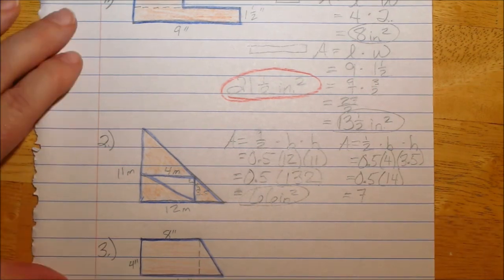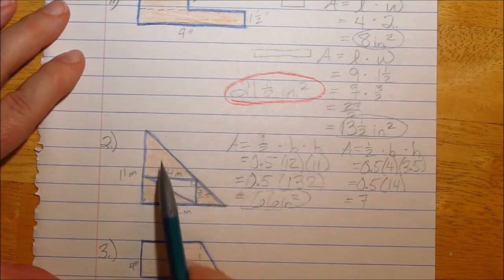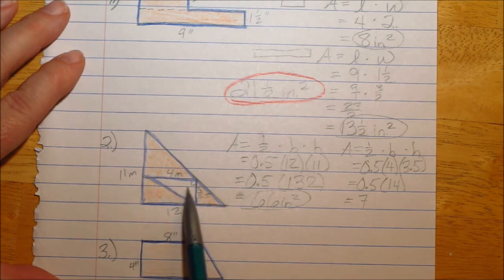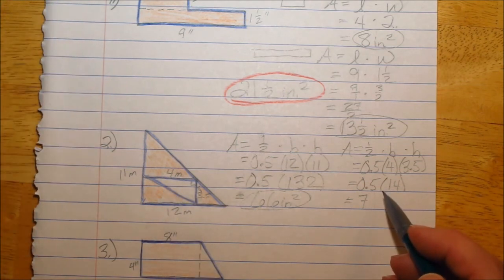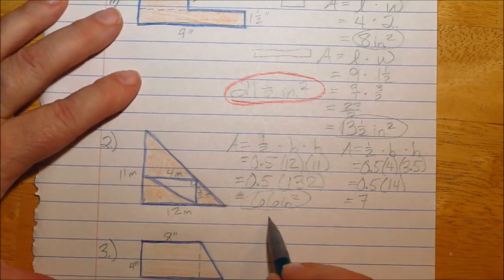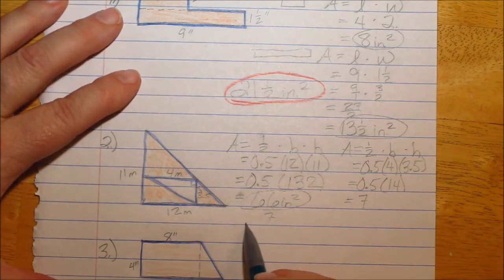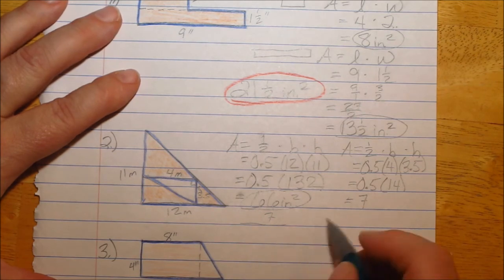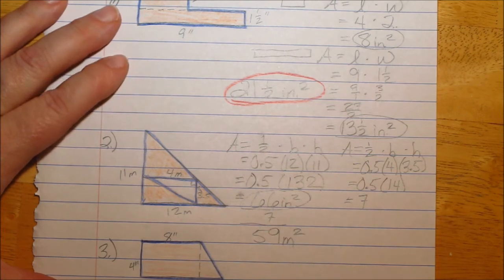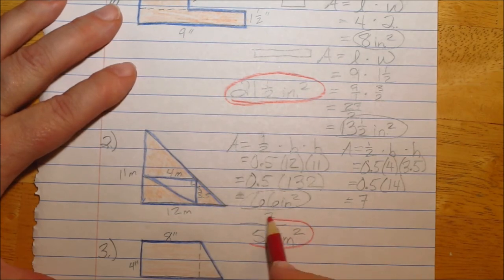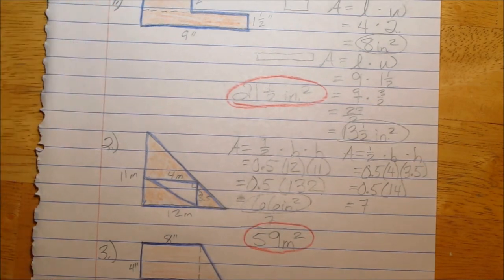All right, now we're trying to find what the area is of the shaded area, so we need to subtract out this unshaded area. So over here, I'm just going to put the 7 right underneath there. Okay, let's do our math. 66 minus 7 is 59, and this is meters squared. So 59 meters squared is the answer for the shaded area of that triangle.